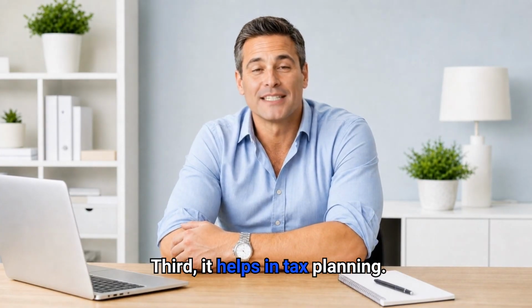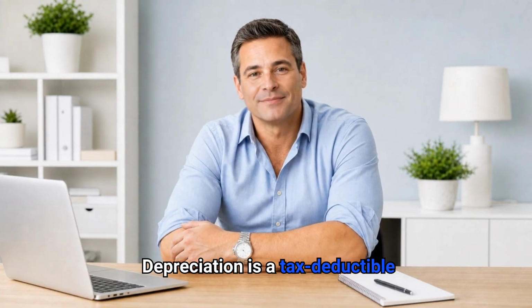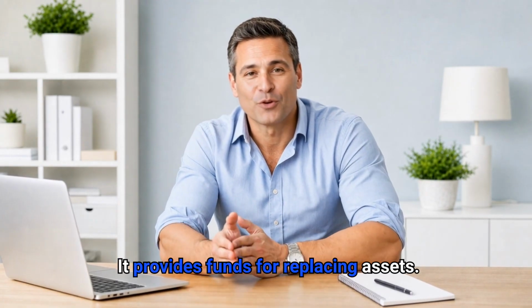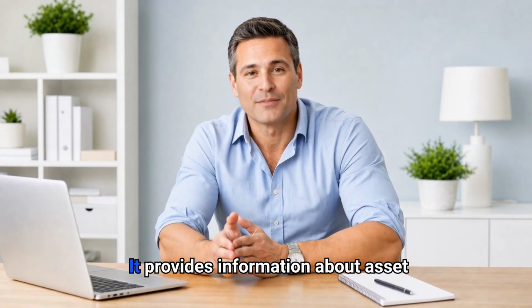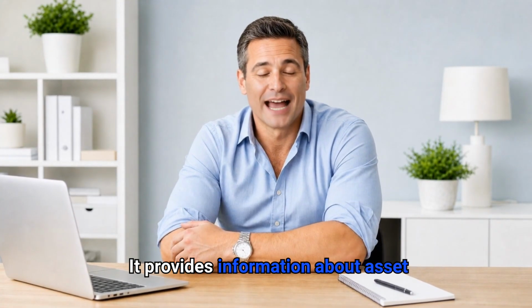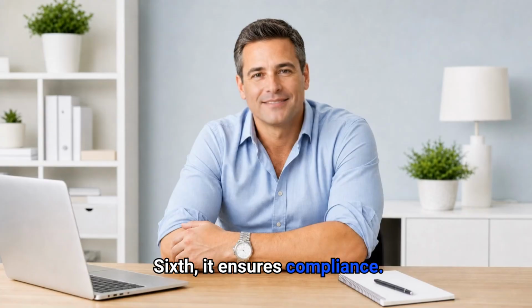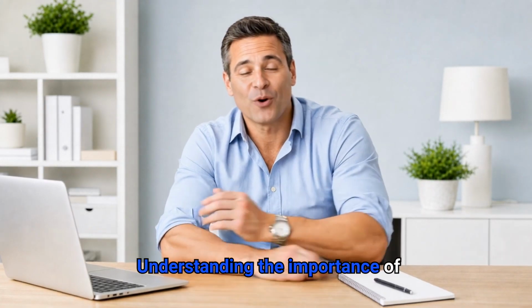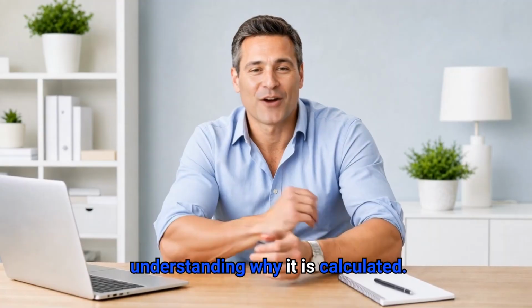Third, it helps in tax planning. Depreciation is a tax-deductible expense. Fourth, it helps in replacement planning. It provides funds for replacing assets. Fifth, it helps in decision-making. It provides information about asset usage. Sixth, it ensures compliance. It is required by accounting standards. Understanding the importance of depreciation is essential for understanding why it is calculated.